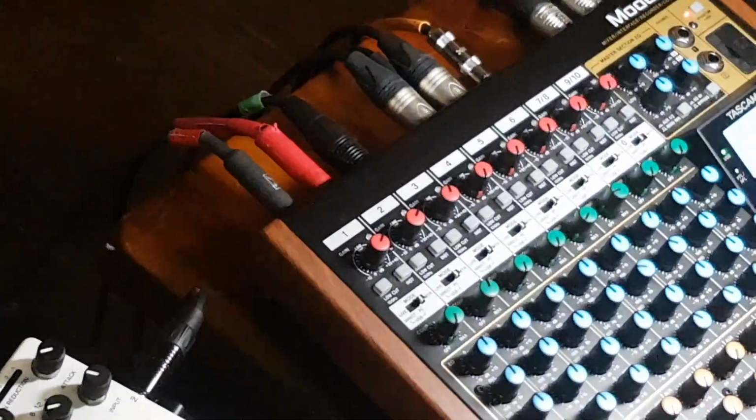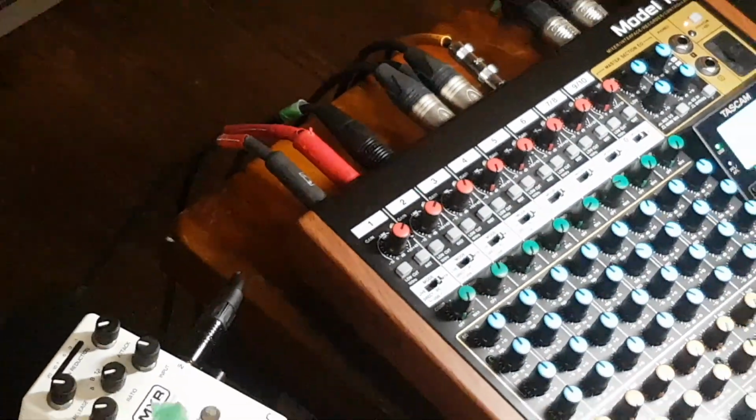So I go into the DI box and I get an XLR DI signal and I get a through signal, and parallel to all that, the right output of the synthesizer goes directly into the Tascam. So all three of these signals are going into the Tascam. What that results in is 3 different images that give me options.